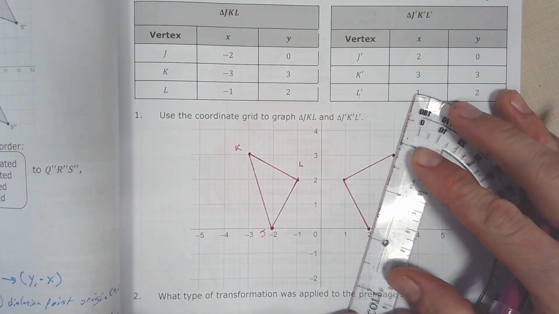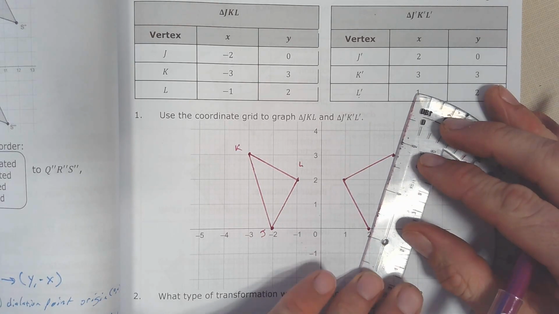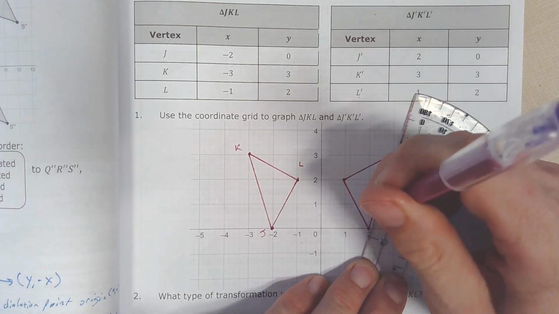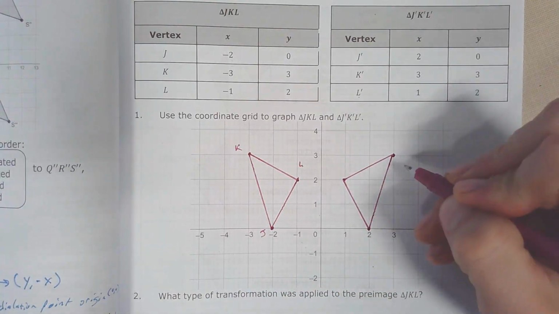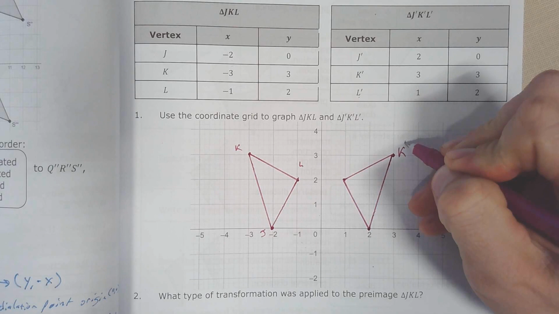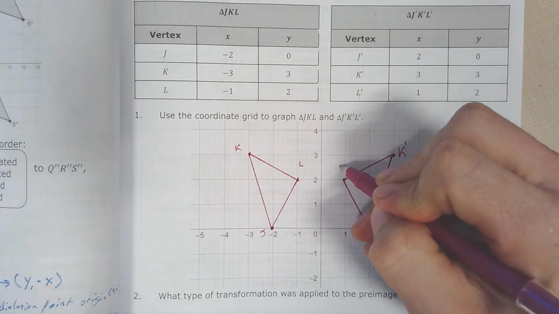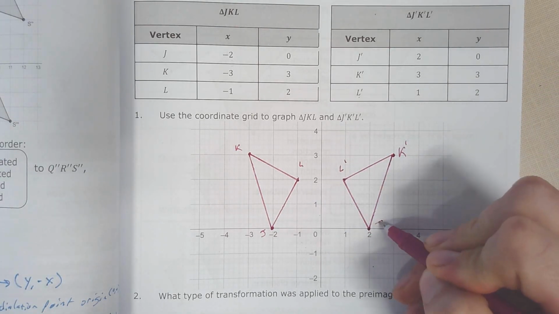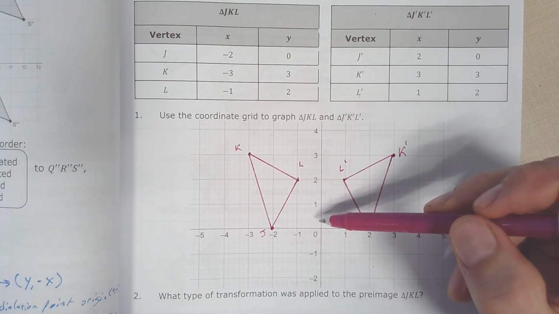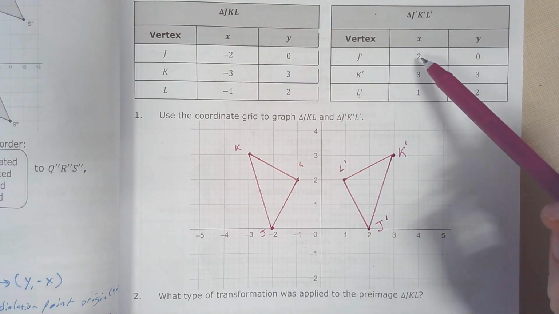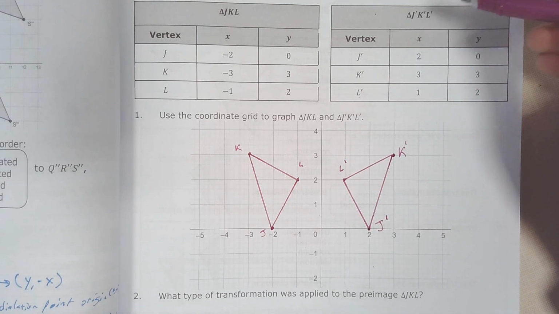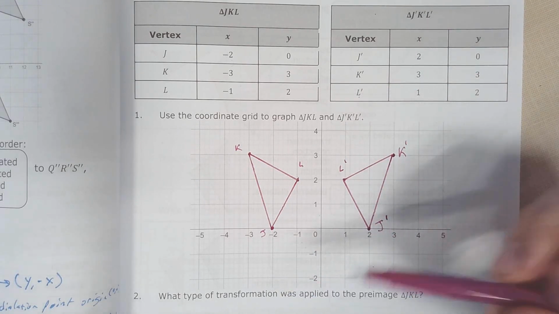And that should be fairly intuitive to everybody here by now. If it's not, go back and look at Unit 4. Alright, so that's going to be K prime. That's going to be L prime. And that is J prime. And it's a reflection across the y-axis based upon the points because the y values stayed the same, but the x values flopped in sign.